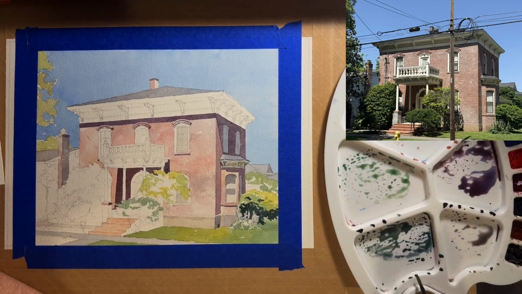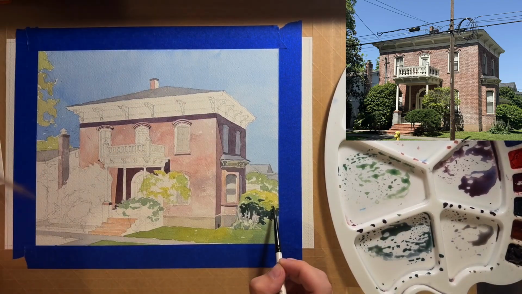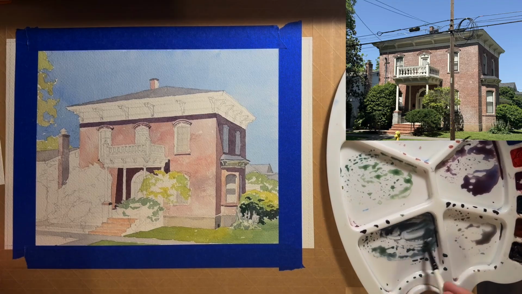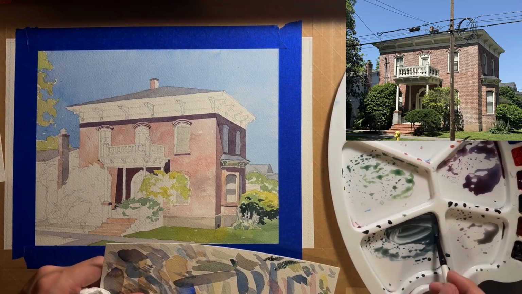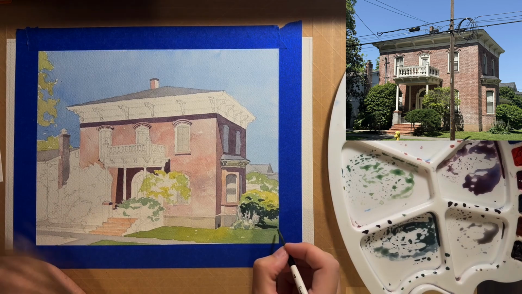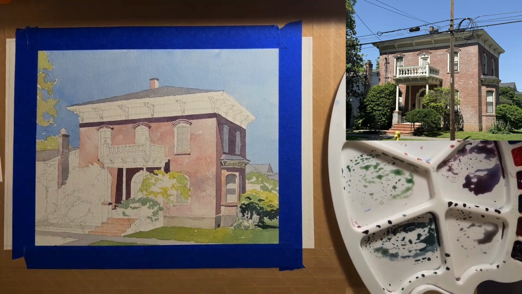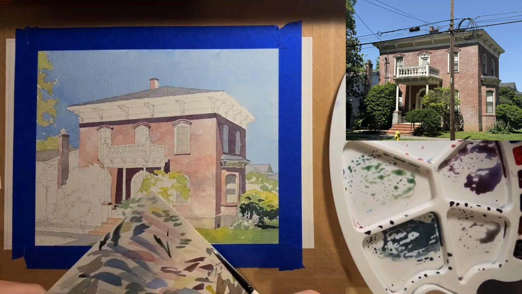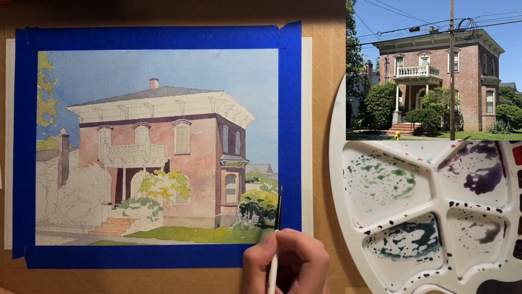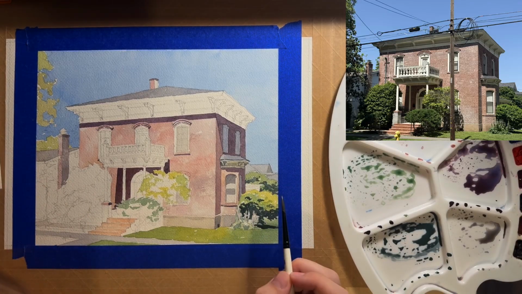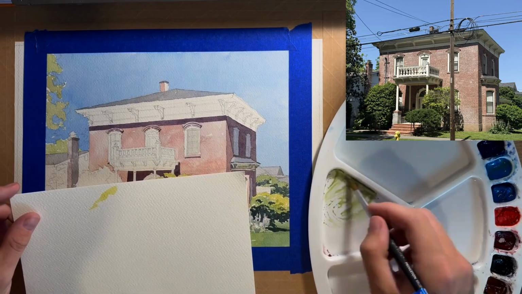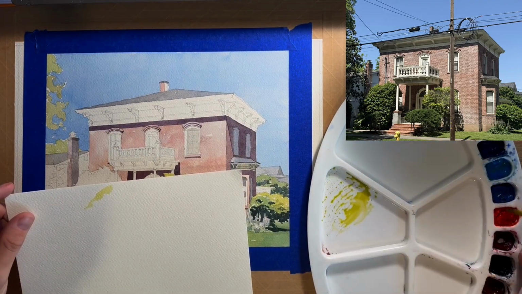With areas like this that are almost pitch black, super dark, I wouldn't be afraid to layer on top of that, make it even darker if you have to. Because the natural transparency of watercolor doesn't really need to apply in a situation like this where you just want to get it as dark as possible. I feel like I could make the paint pretty opaque in that situation.